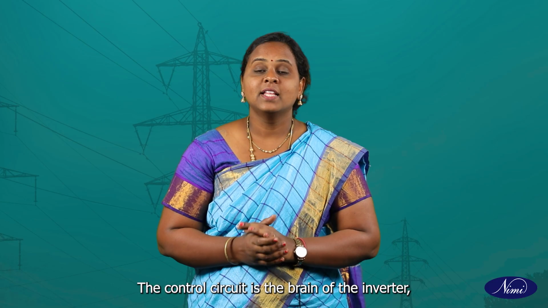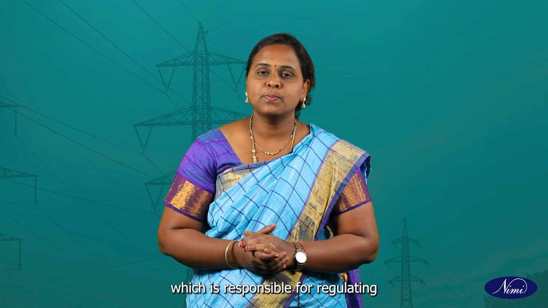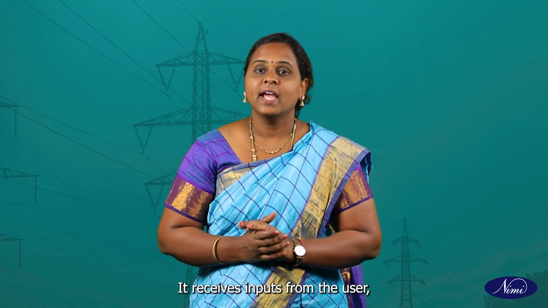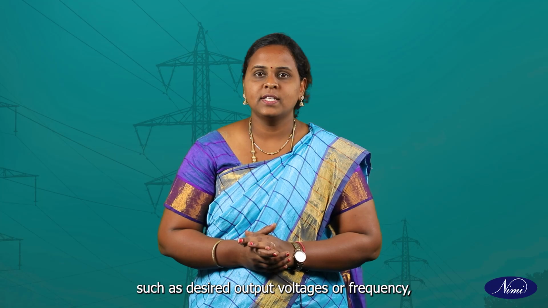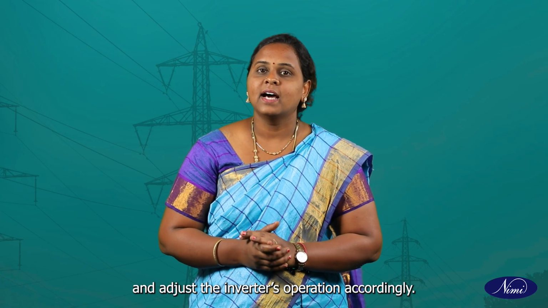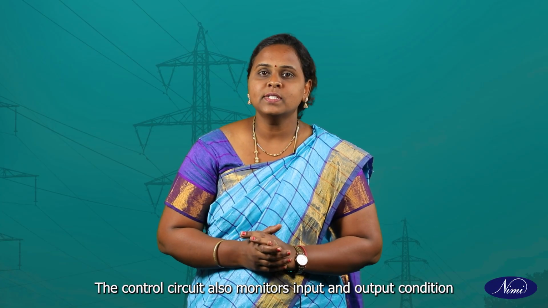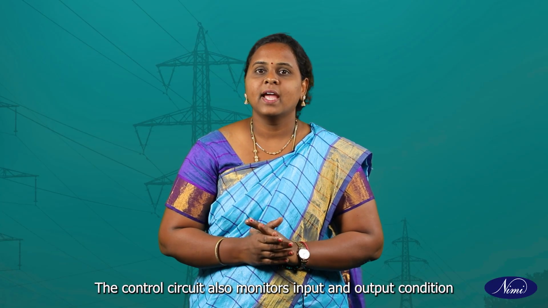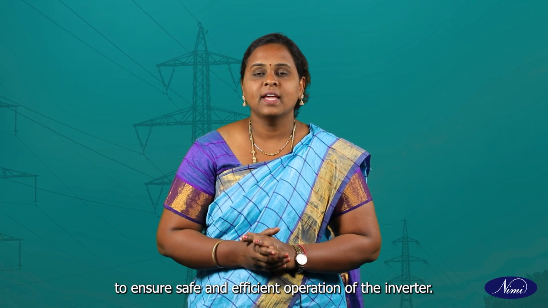Control circuit. The control circuit is the brain of the inverter, which is responsible for regulating and controlling the various functions of the device. It receives inputs from the user such as desired output voltage or frequency and adjusts the inverter's operation accordingly. The control circuit also monitors input and output conditions to ensure safe and efficient operation of the inverter.